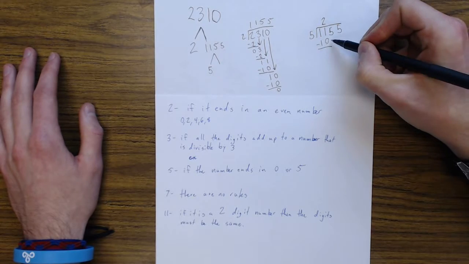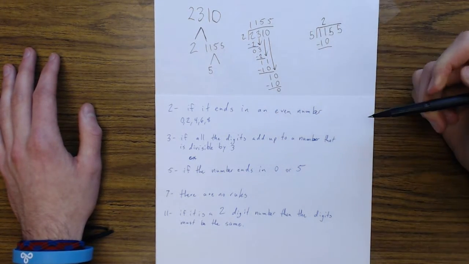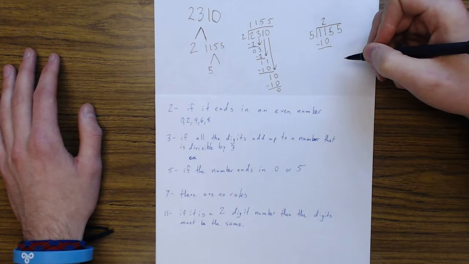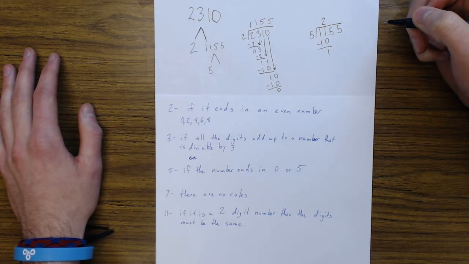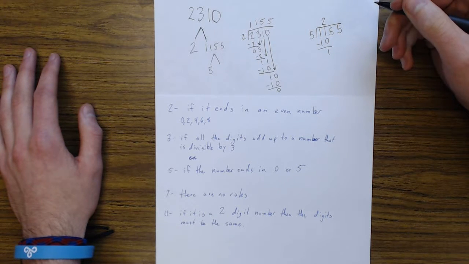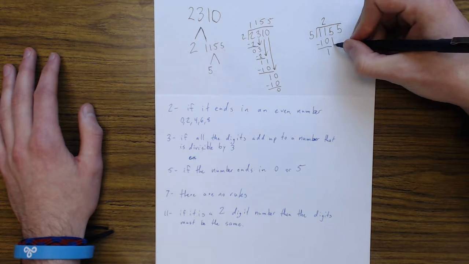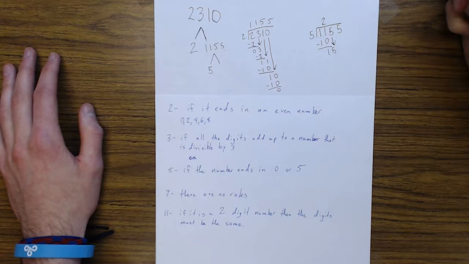Now, 2 times 5 gets us to this 10, and we're just going to subtract. It's the same process as this side here. And that gives us a remainder of what? 1. It does give us 1. So 11 minus 10 is 1. Now we're going to bring this 5 down, and what number do we have there?